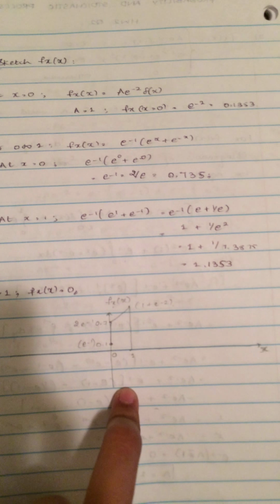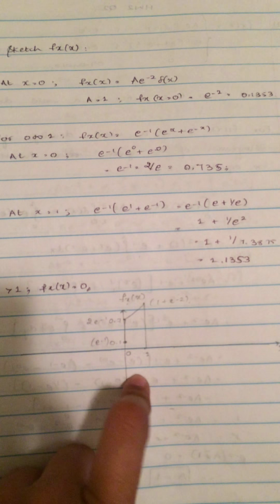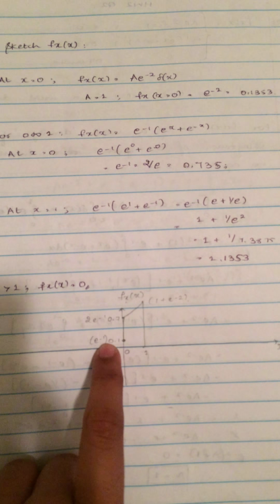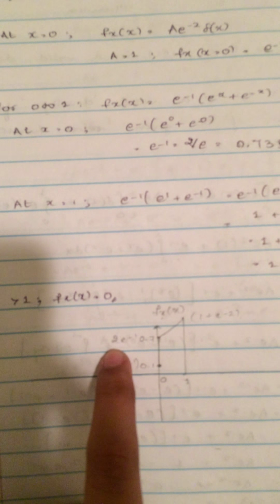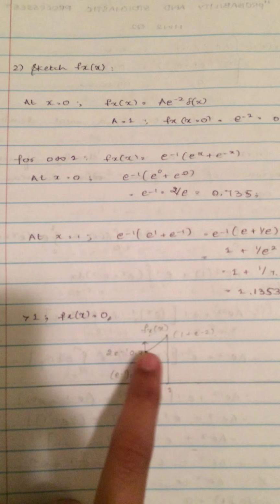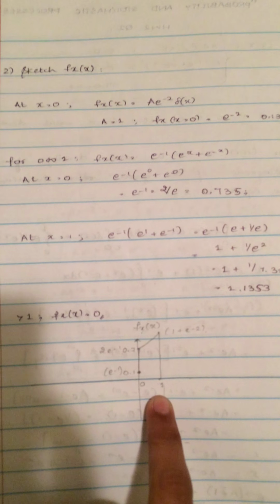If you sketch that on a Cartesian coordinate basis, you will end up with a graph looking like this. For 0, it will be e to the power of minus 1, and then it goes up to 2 into e to the power of minus 1, and then we have an increasing function till 1 plus e to the power of minus 2 at x is equal to 1.